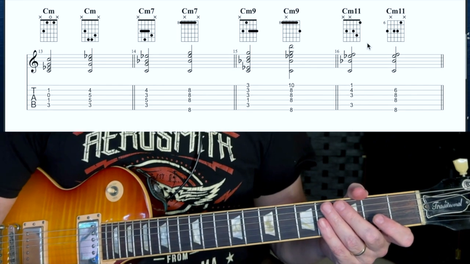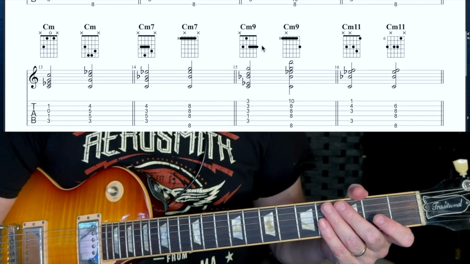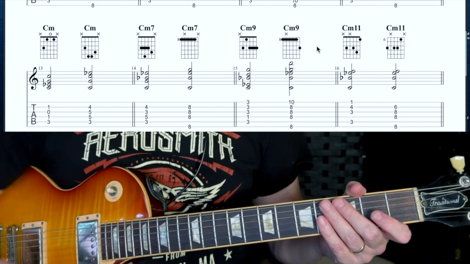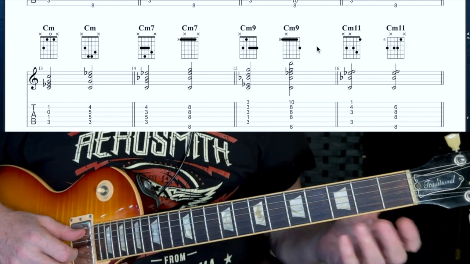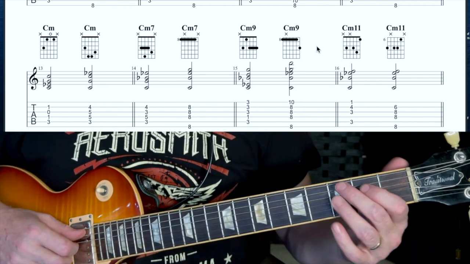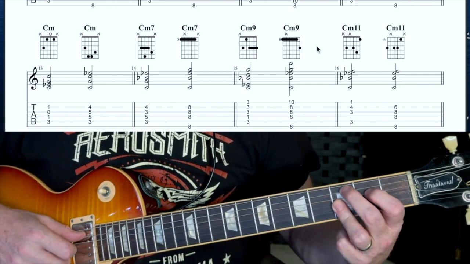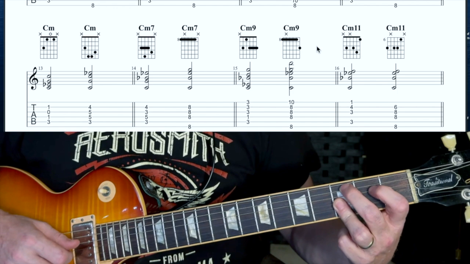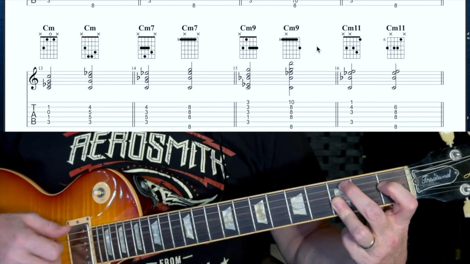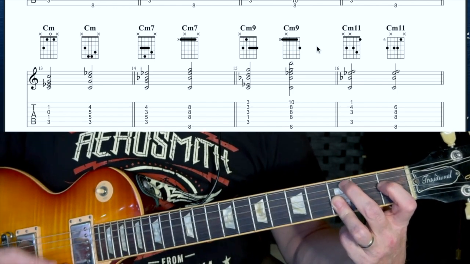And then you have a C minor, oh, I skipped one, C minor 9. This is one of my favorite chords too. Basically, you got to get that D in there, right? So you had your C dominant 9, which is a major chord because it has the major 3rd. If you just lower that major 3rd down to a minor, now you got a minor 9.